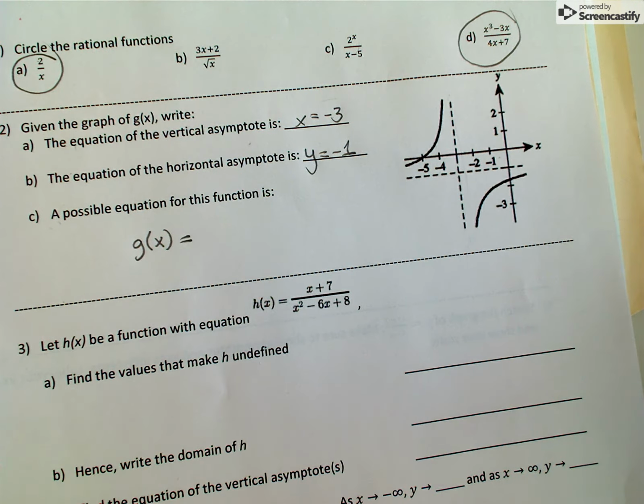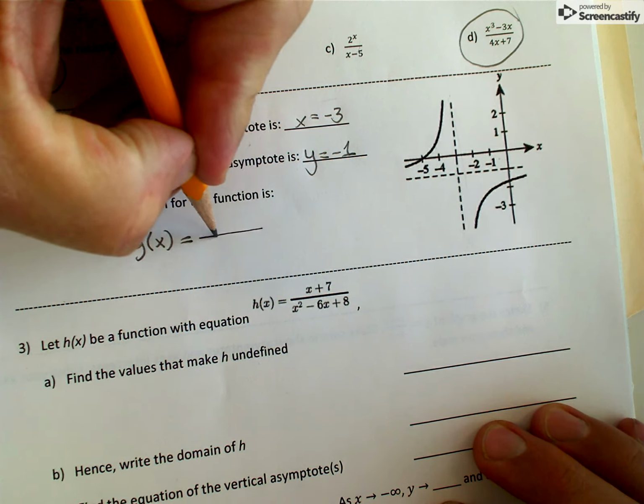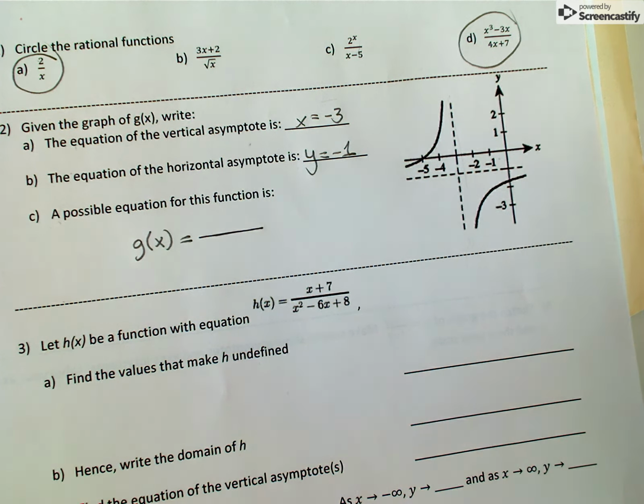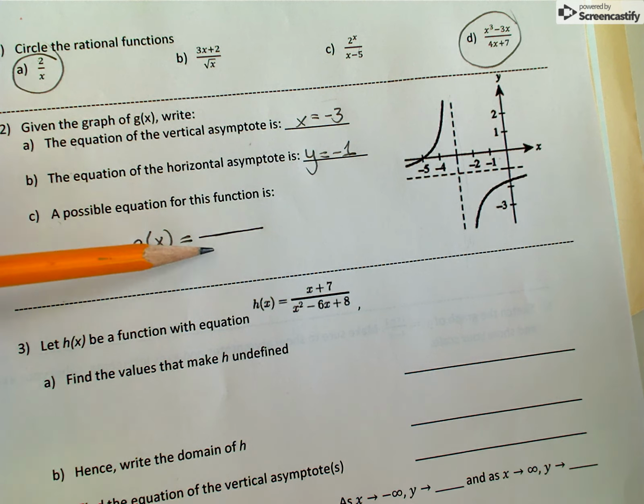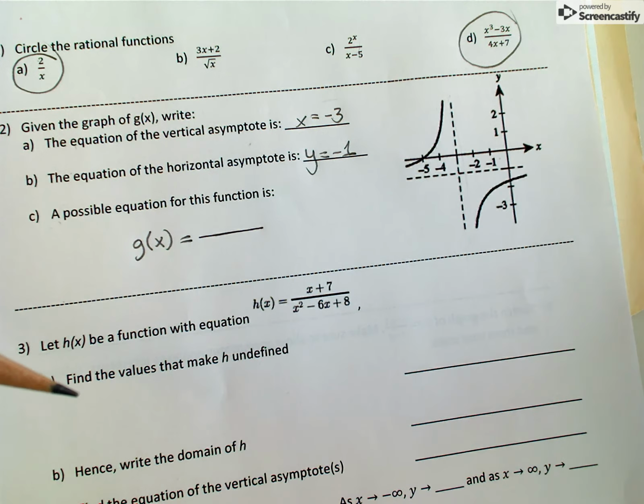So I'll start off with my left-hand side, g of x. And it's got to equal some rational expression over here. So I just need something on the top and the bottom of this ratio. Remember where our vertical asymptotes come from. It comes from the values of x that cause the function to be undefined.